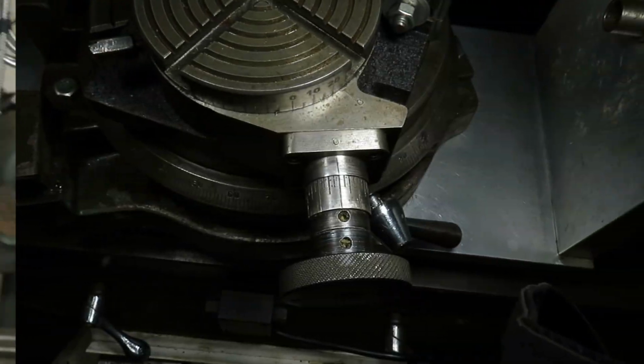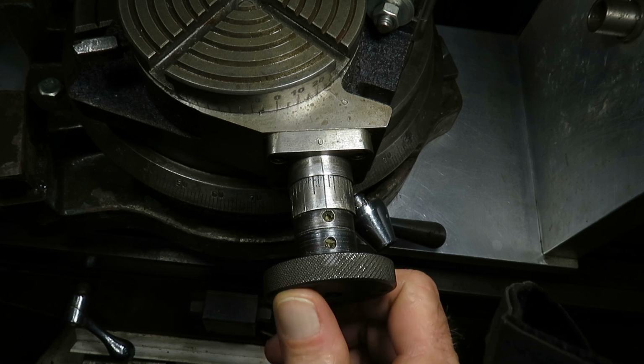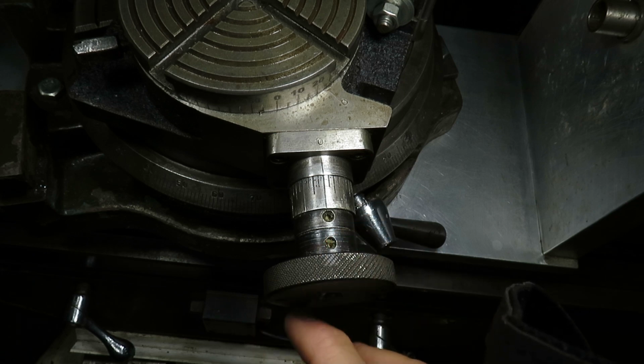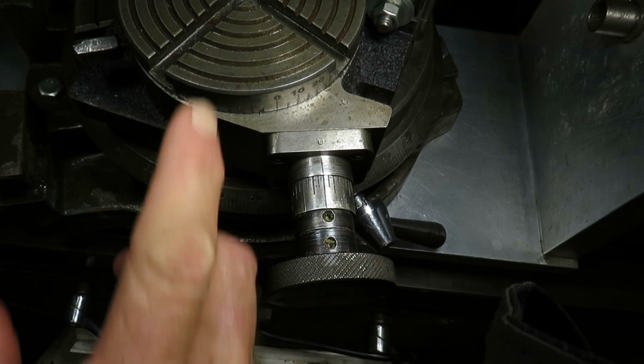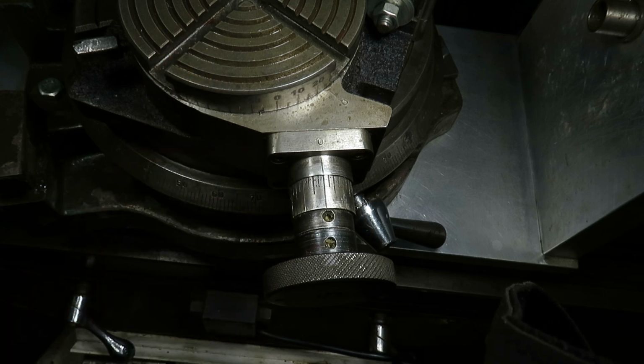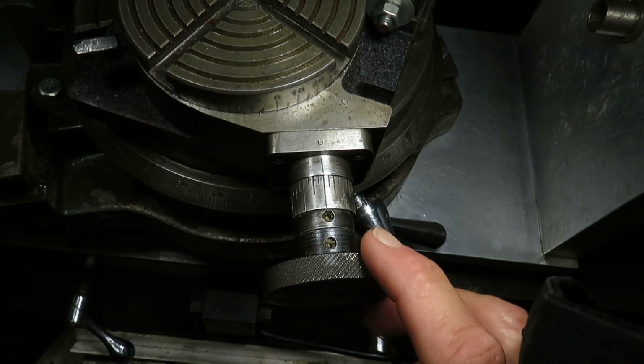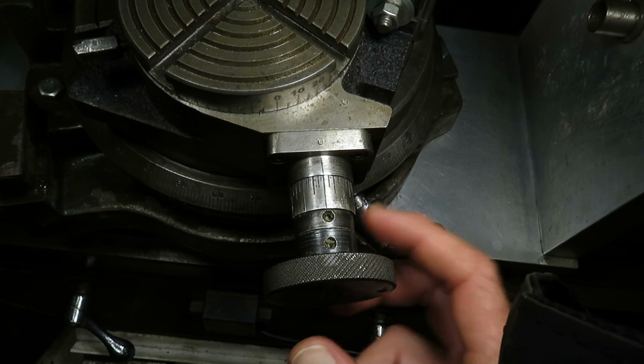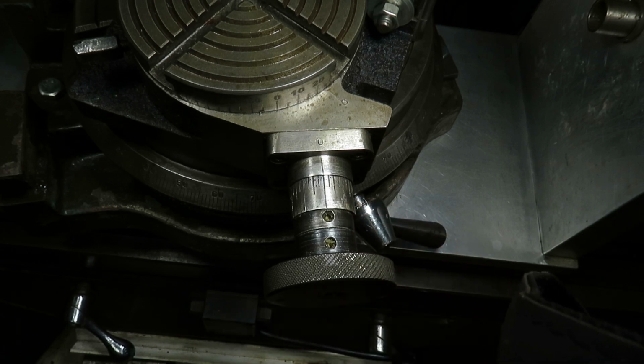Okay, now I know that the gear ratio for this rotary table is 36 turns of the dial to 1 revolution of the table. And there are 40 ticks on this dial. So the first thing we're going to do is find out the value of each tick.